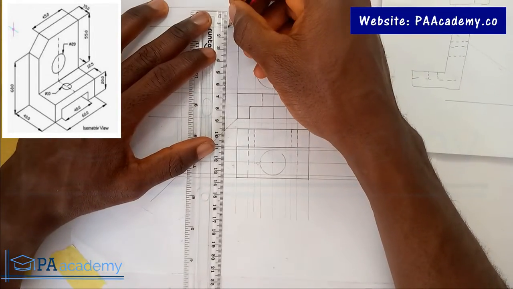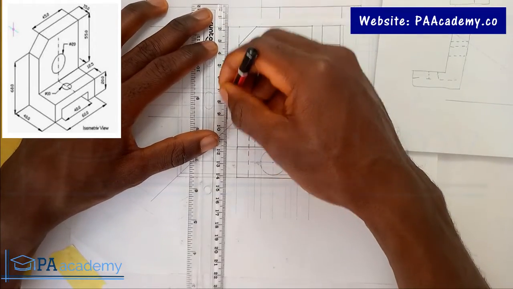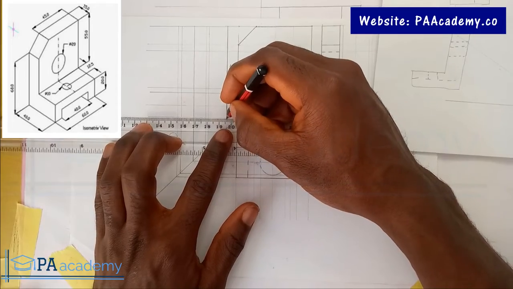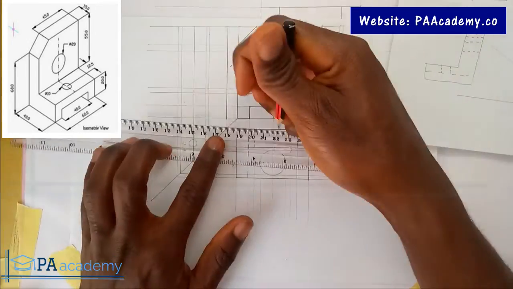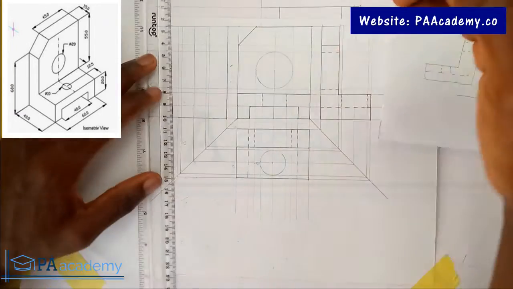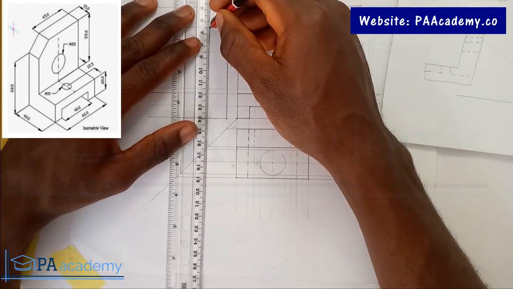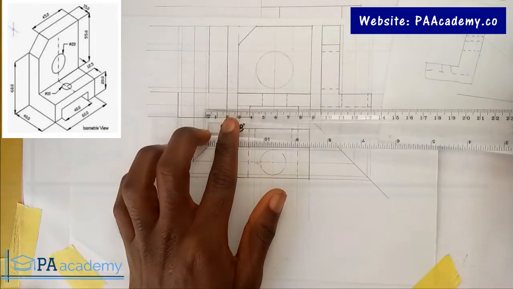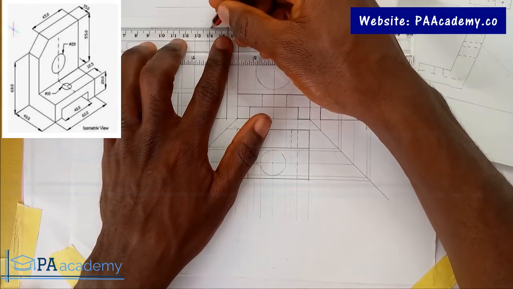So we're going to be having something like this. So I'm just trying to confirm if the length is correct.